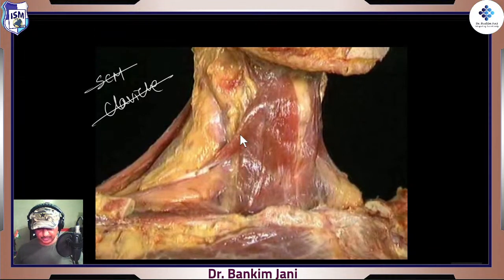Now once they are removed, what we see is all these muscles collectively, right? Collectively, they are infrahyoid muscles, correct? They are infrahyoid muscles.